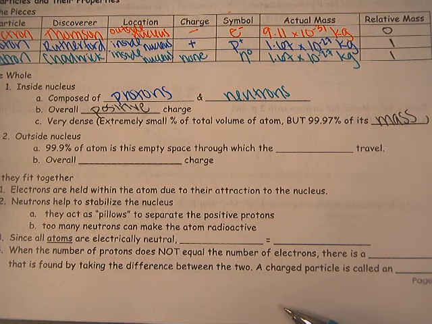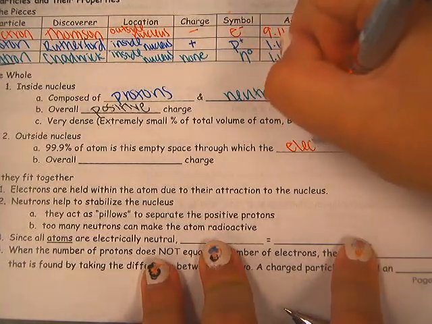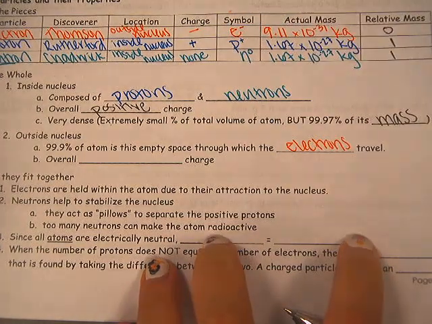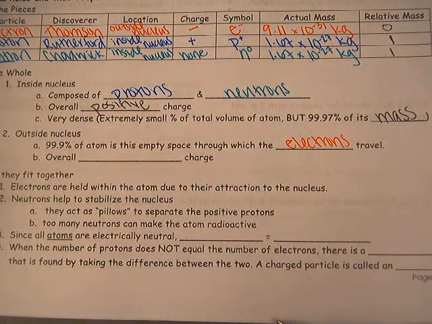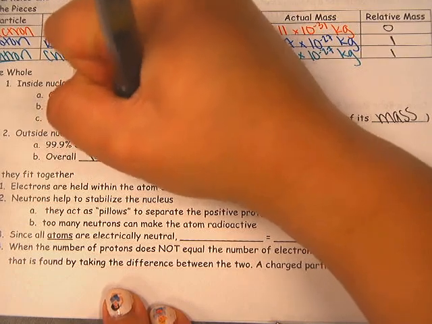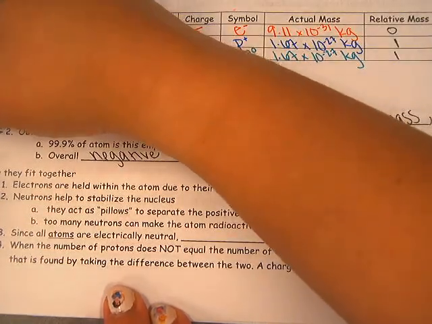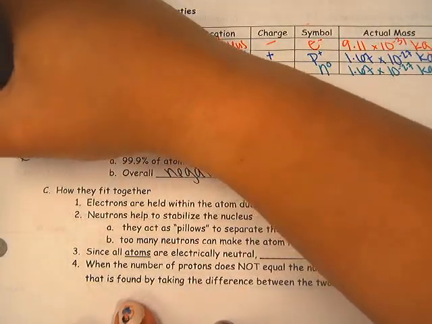And then outside the nucleus is mostly empty space through which the electrons travel. Overall, if it's made up of just electrons, what type of charge would outside the nucleus have? Negative. So this space outside the nucleus, that is what we refer to as the electron cloud.